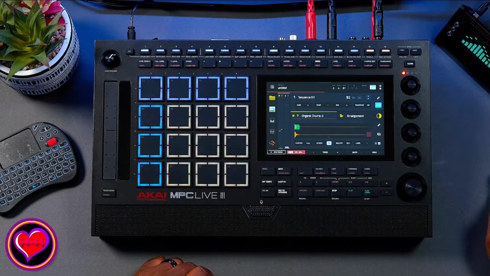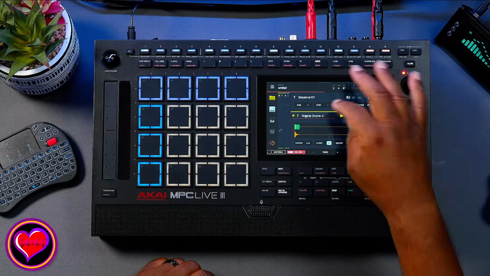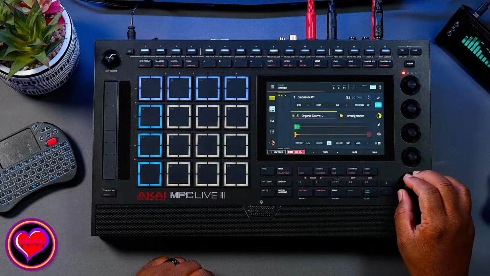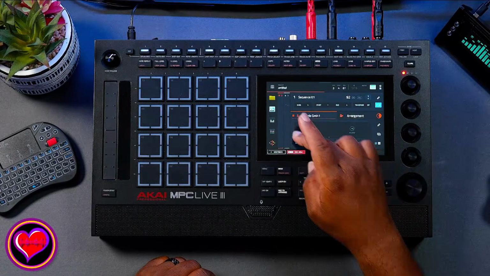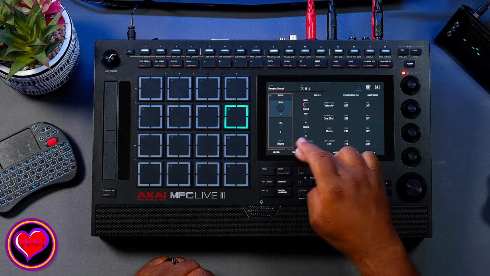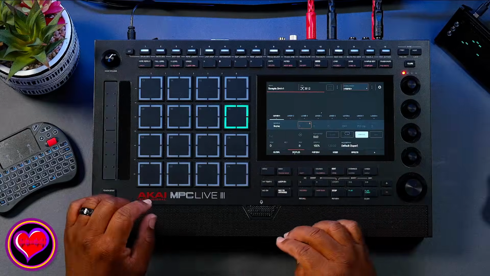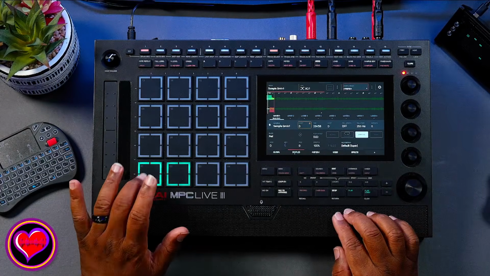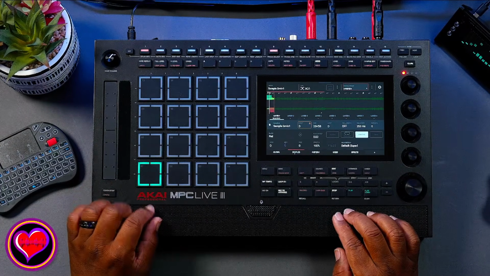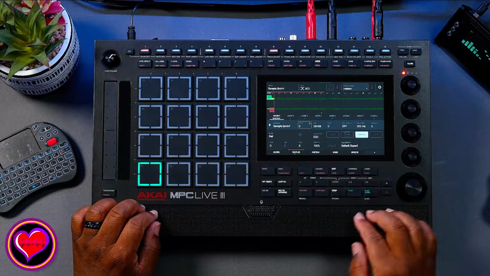But what I want to do now is add a little something. We can turn this into a whole session. Let's go back to our sample. I need to find out what key we're in. So we're still in G. All right, it looks like we're in G. So let's hear it.